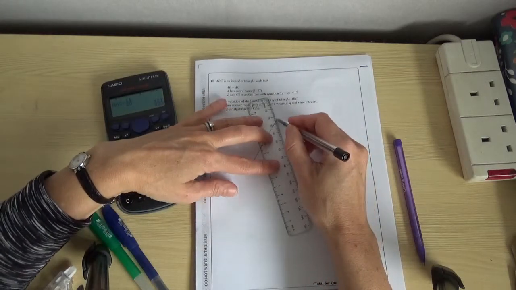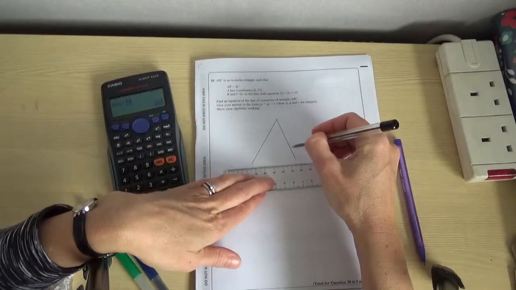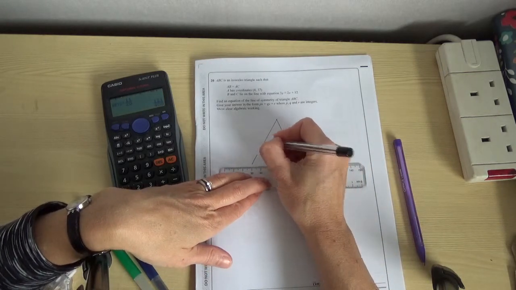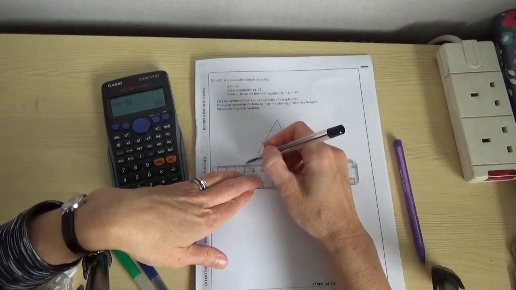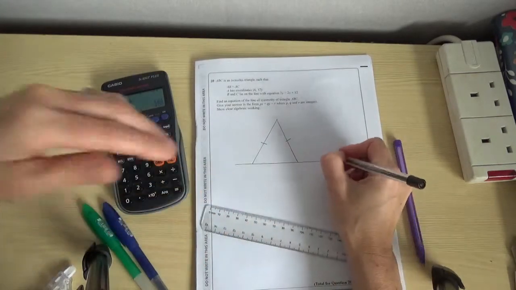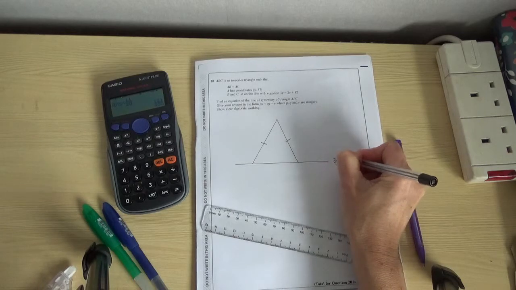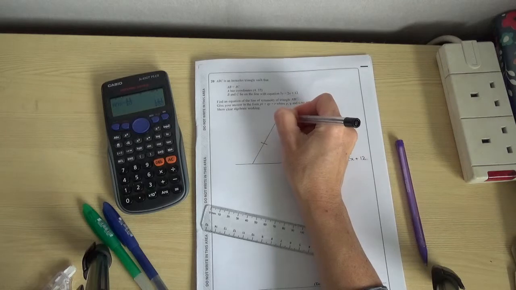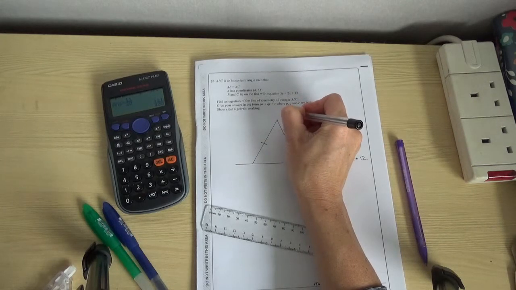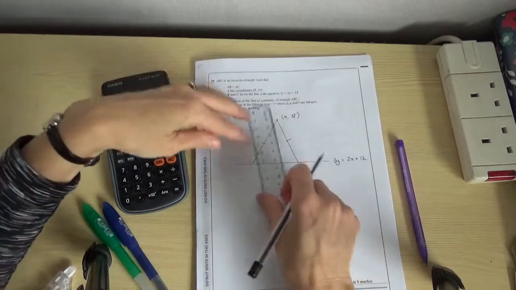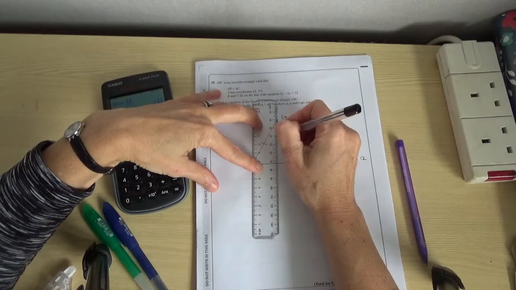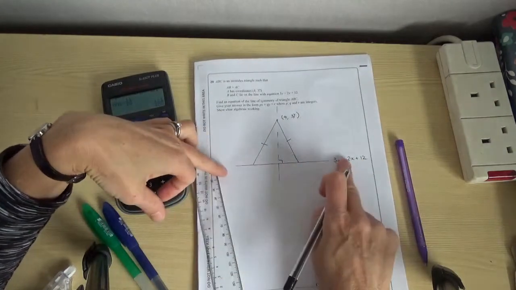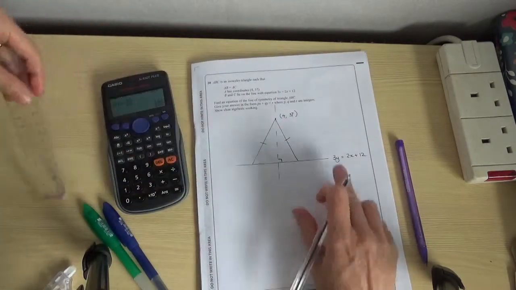So I've got an isosceles triangle. AB equals AC. And that line is 3y equals 2x plus 12. And A is the point 4, 37. The line of symmetry is this line, which is perpendicular to this line going through that point.